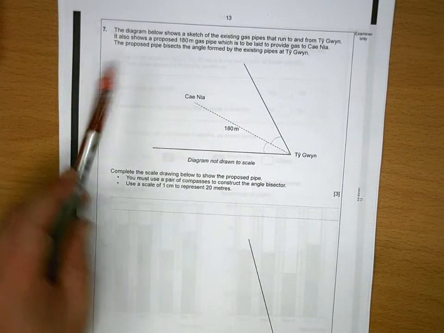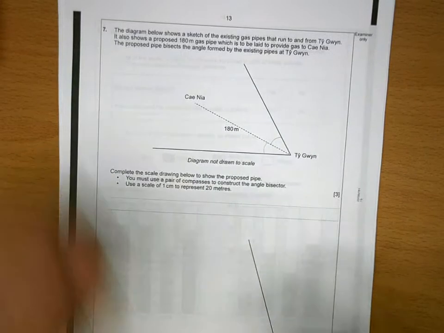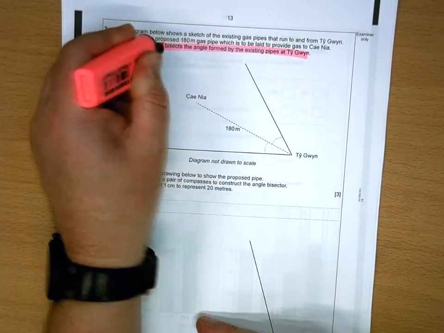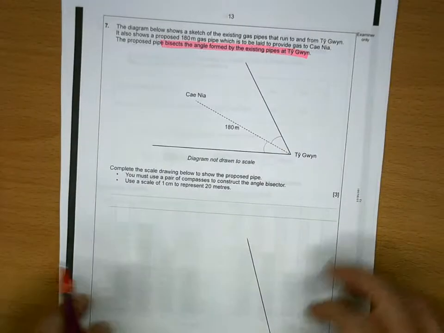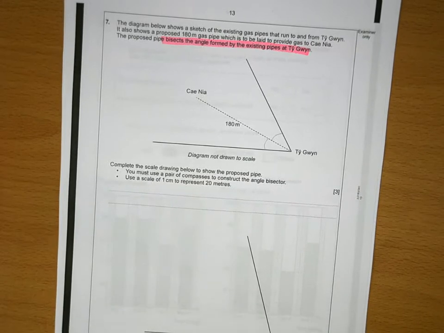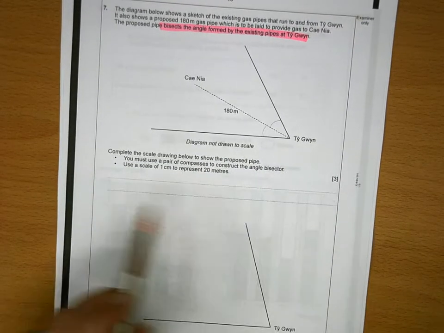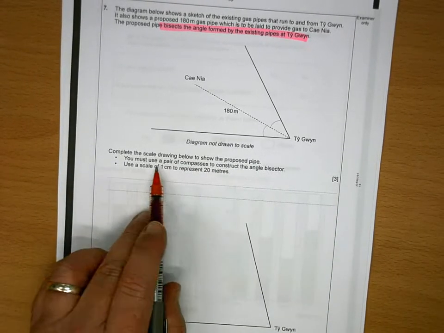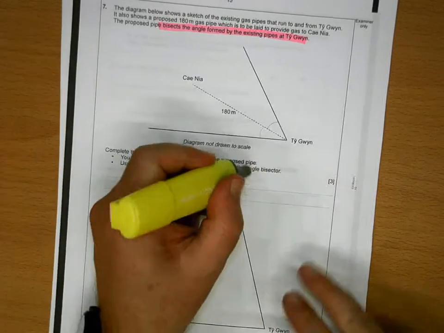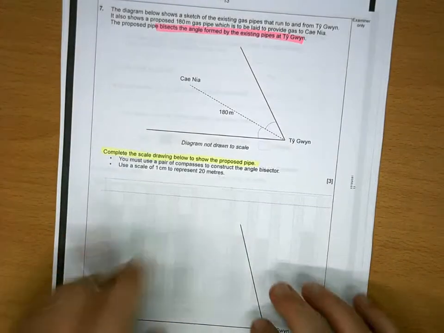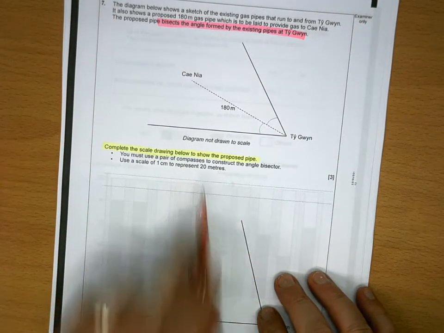The proposed pipe bisects the angle formed by the existing pipes at T Gwyn. So bisecting the angle is something that we did back in September when we did loci. Complete the scale drawing below to show the proposed pipe. You must use a pair of compasses to construct the angle bisector. Use a scale of 1 centimetre to represent 20 metres.